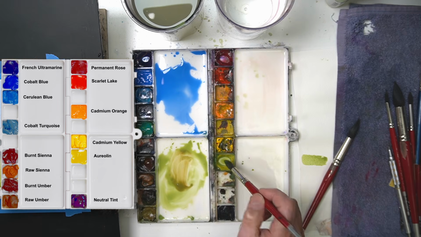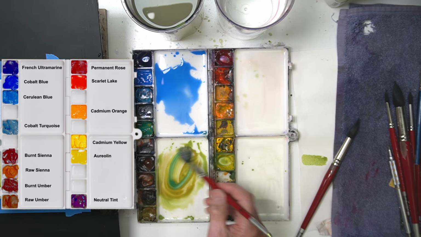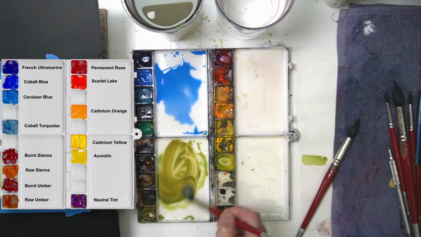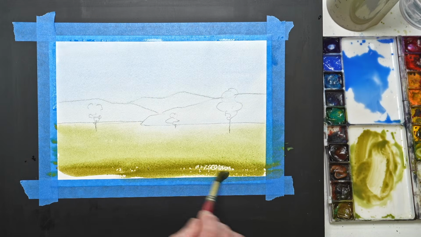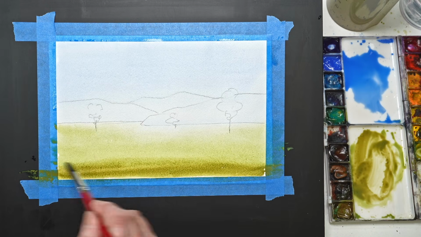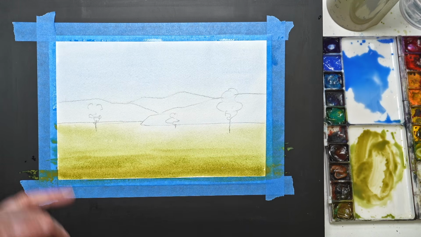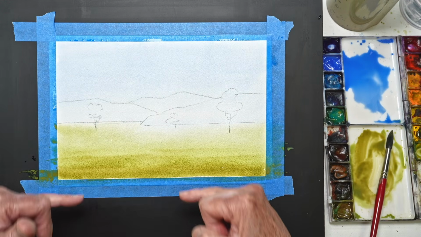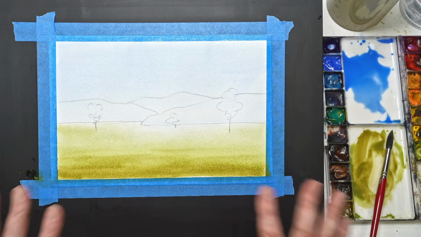Okay, now going to add a bit more raw umber, a bit more aureolin, and this will also make it a bit warmer too. So our grass is going from this cooler mix to this warmer mix. And you can see how that's giving us a nice feeling of depth into our painting. All right, let me go and dry that.